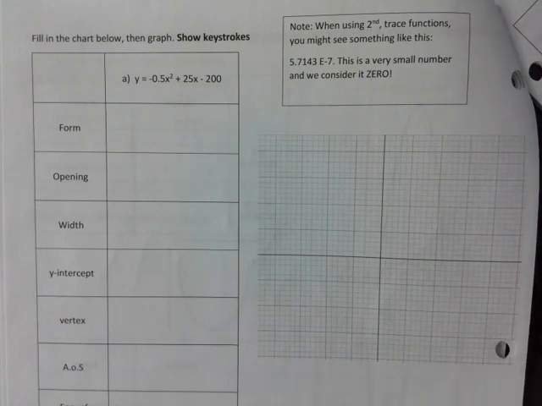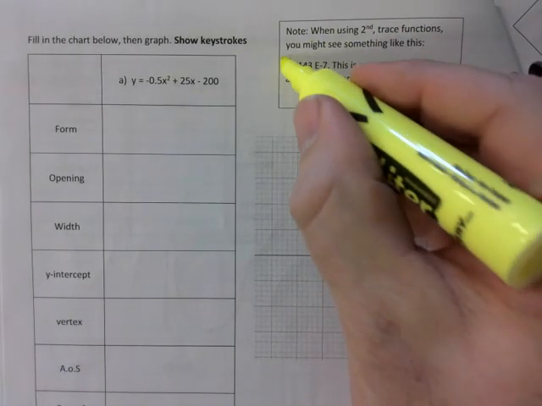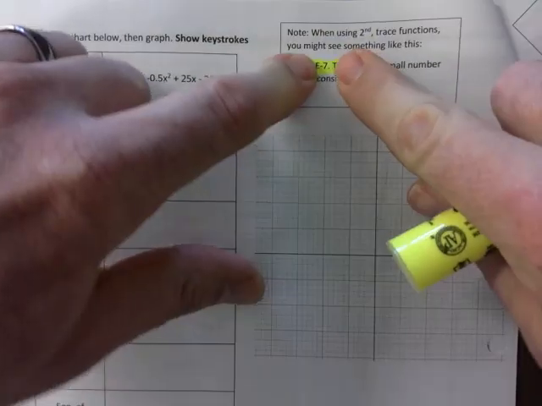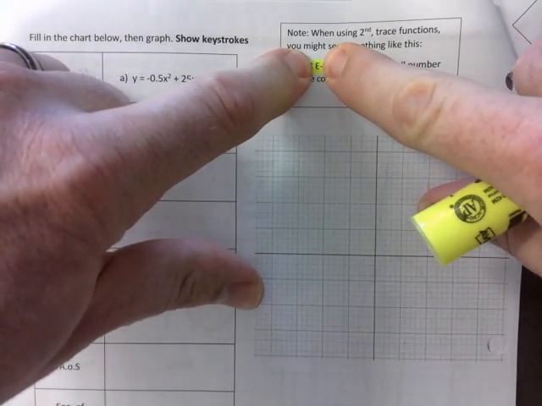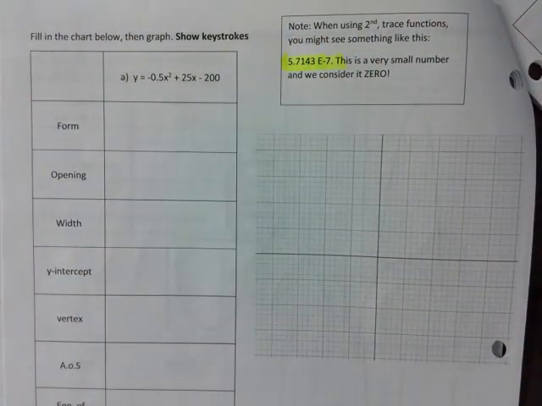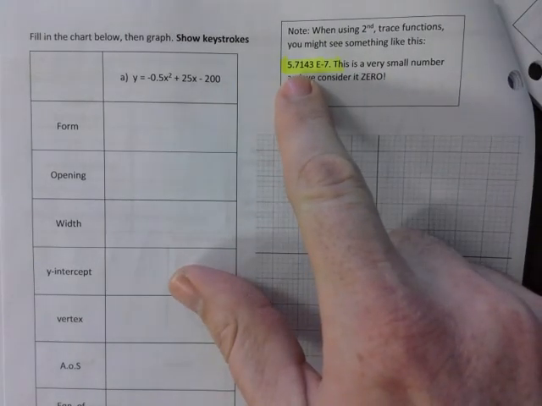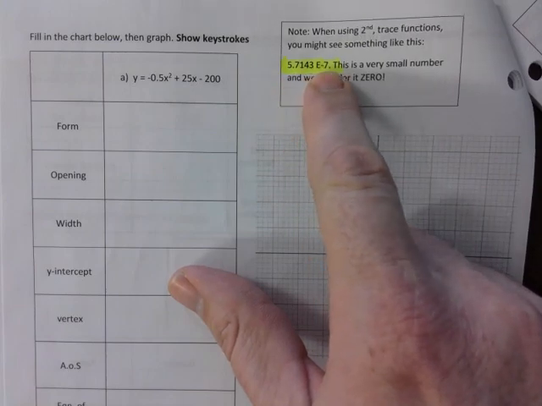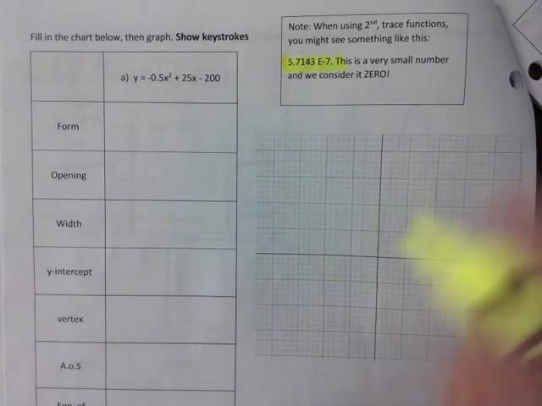Before I start, okay guys, this calculator is extremely accurate. So sometimes it's going to try to give you something like this. Watch this. When you see that E, that is saying exponent, all right? So I don't want you to read this and say, oh, the answer is 5.71. If you see e to the negative anything, the answer is 0, okay?